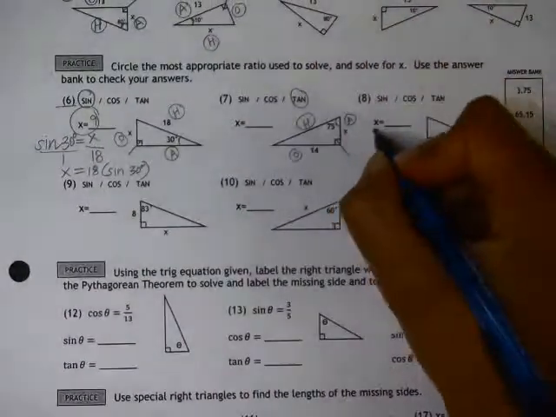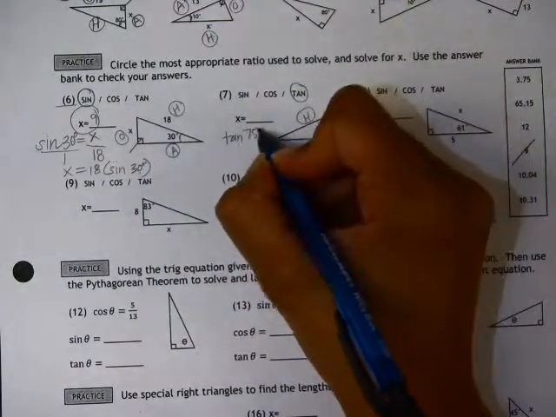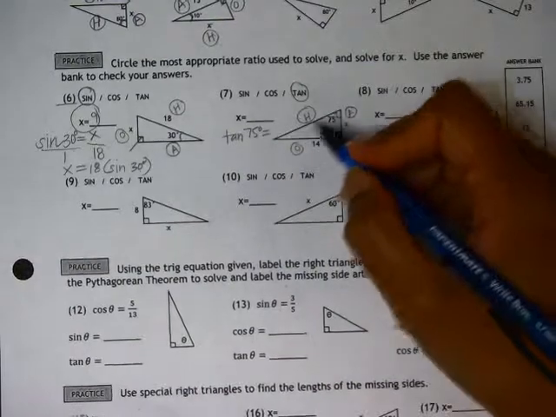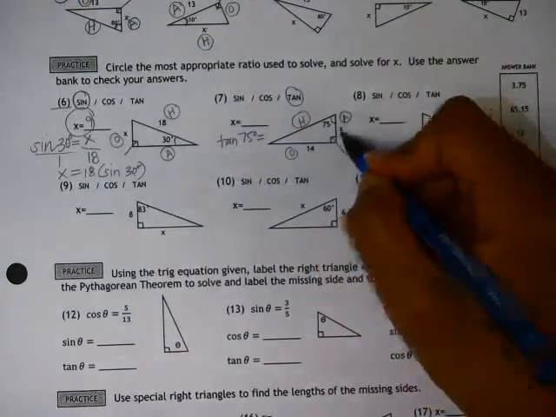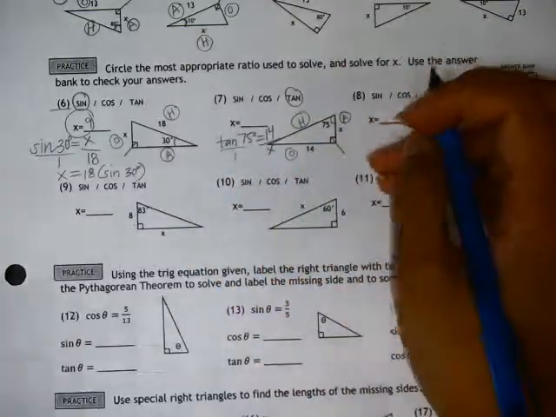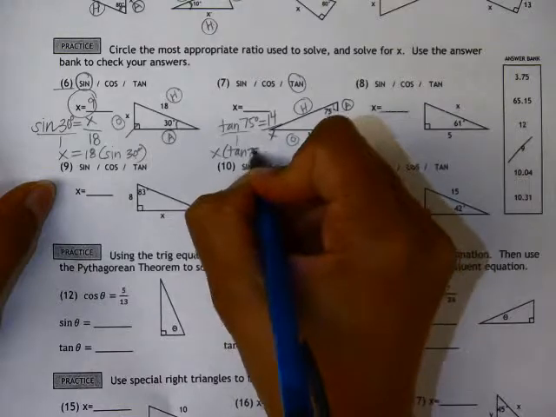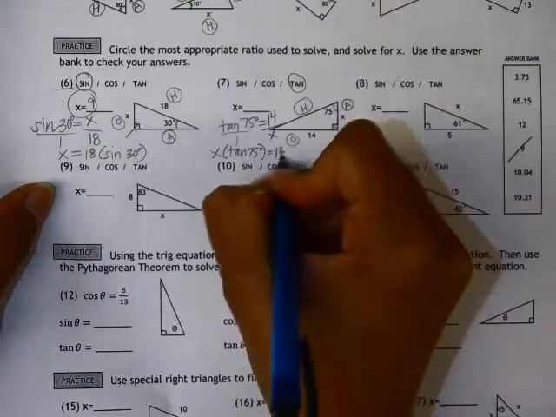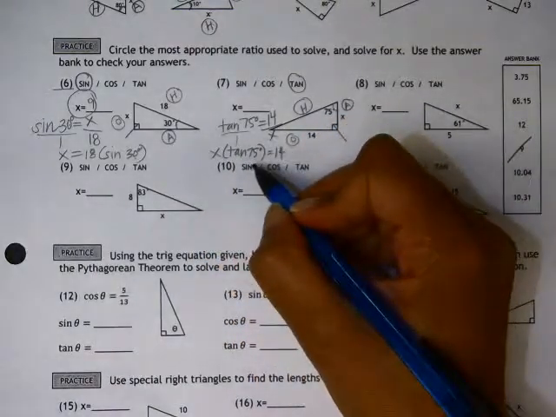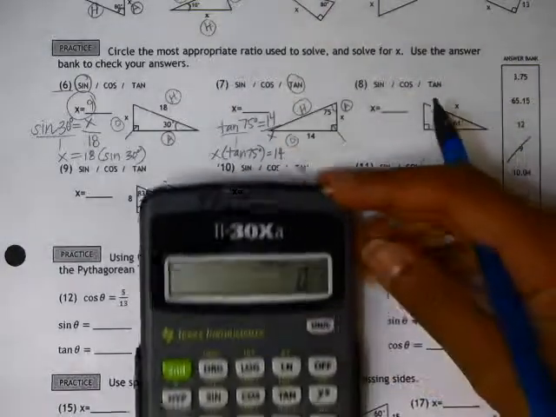So here we can say that tangent of 75 degrees is equal to 14 over x, opposite over adjacent. Alright, solving this equation, we could say x times the tangent of 75 degrees is equal to 14 times 1. Now if we're solving for x, we have to do 14 divided by tangent of 75.